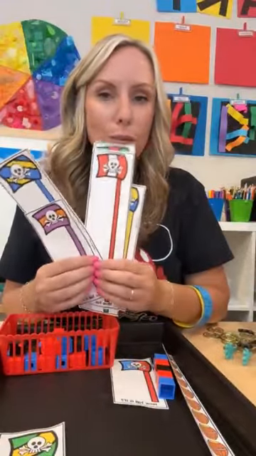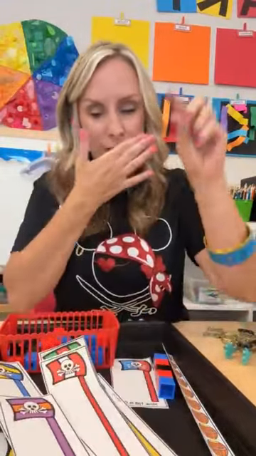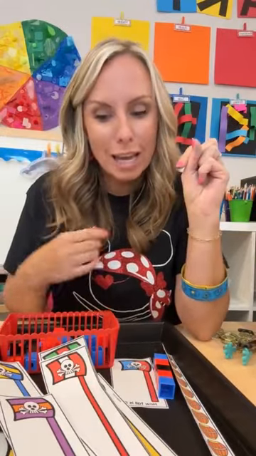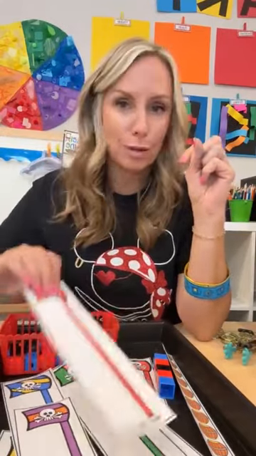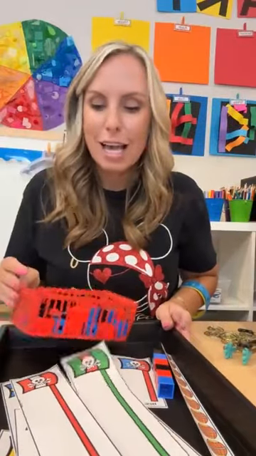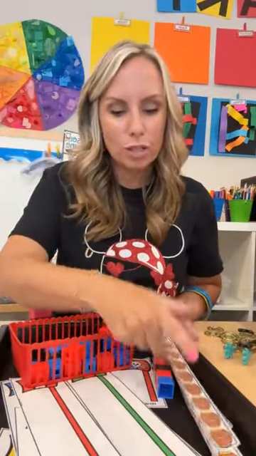You can also make your own pirate flags by taking pipe cleaners and then putting a little foam flag at the top. So if you want to do that too, or the kids can make their own pirate flags, and then they can measure them. Again, endless options, so much fun.